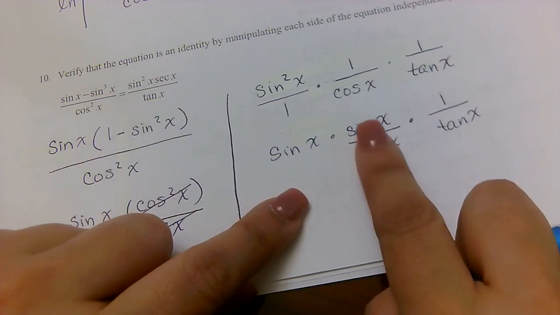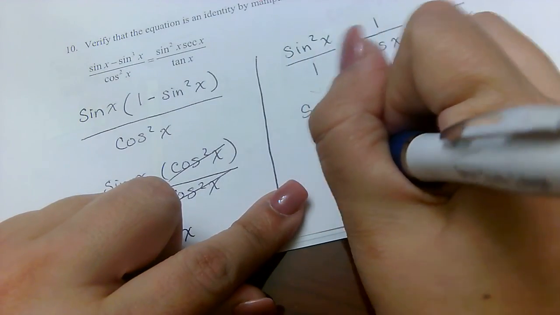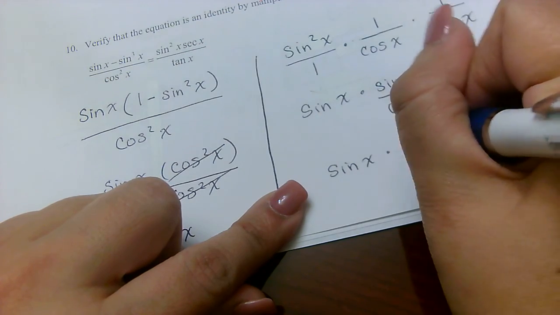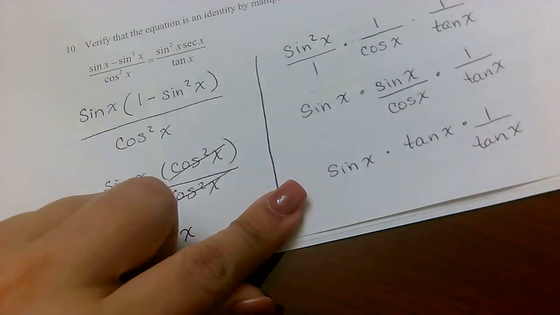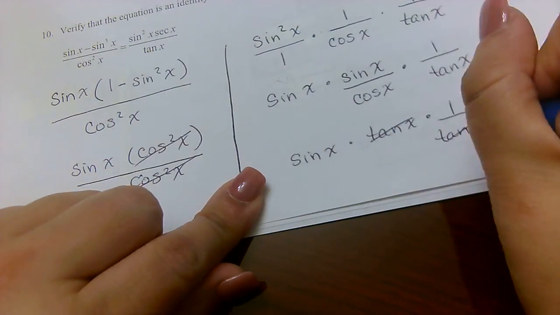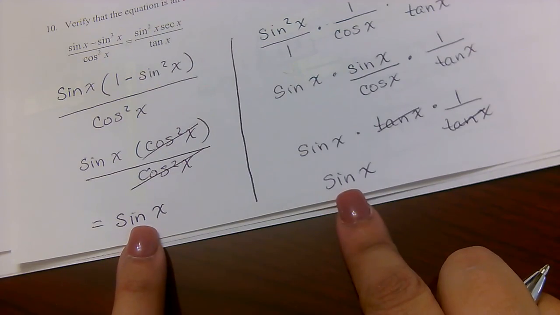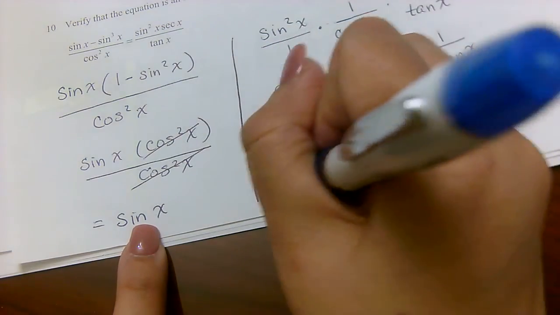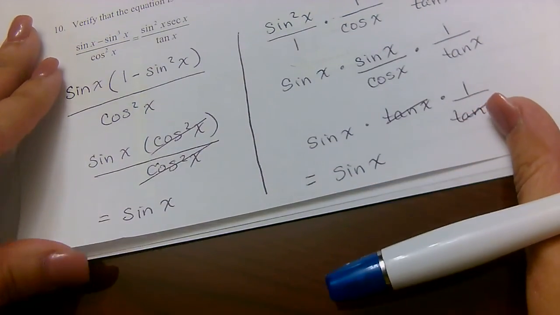Now what I can do is say, hey, this is the same thing as tangent. So I'm going to say sine of x times tangent x times 1 over tangent x. Our tangents cancel, leaving me with just sine x. So now I have sine x on both sides. I've manipulated the equation and say, yes, these are identities. Okay, let's go on to the next page.